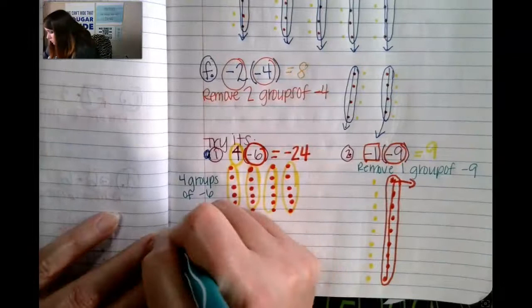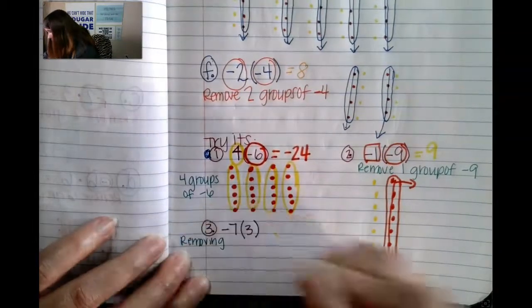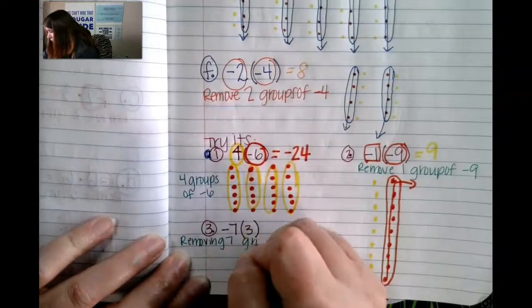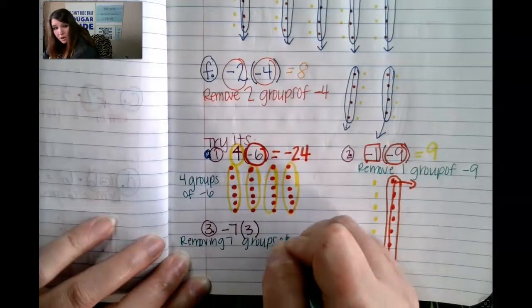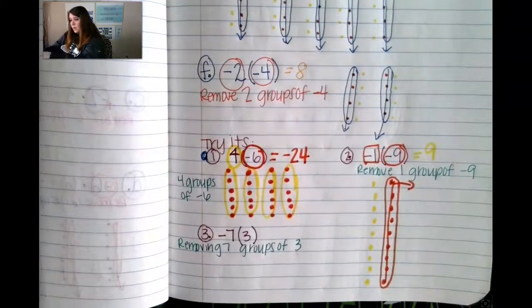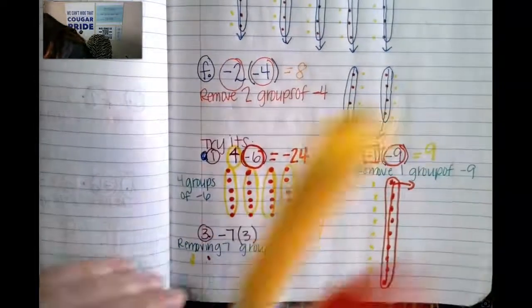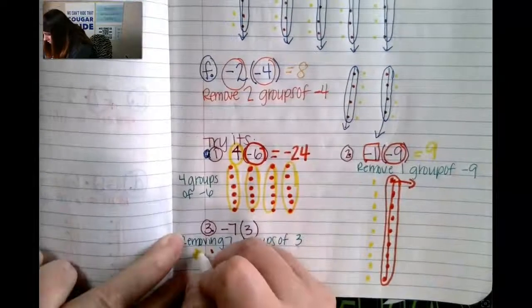All right, and our last problem, it says that I need to remove 7 groups of +3. So I am removing 7 groups of 3. So I need to make 7 groups of 3. Here we go. Oh, that did not work out.